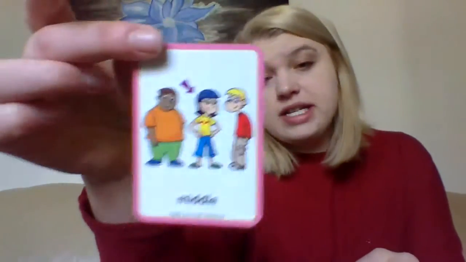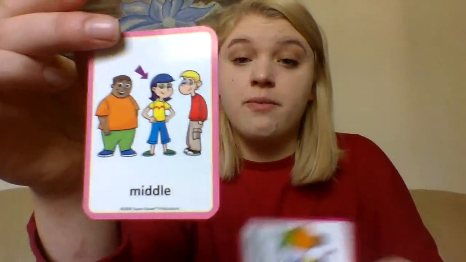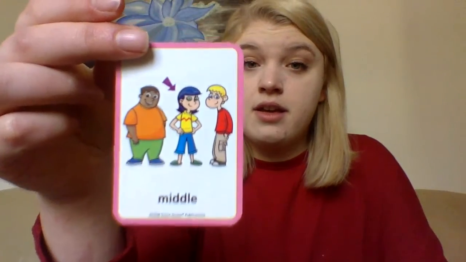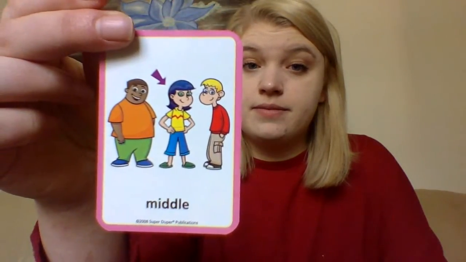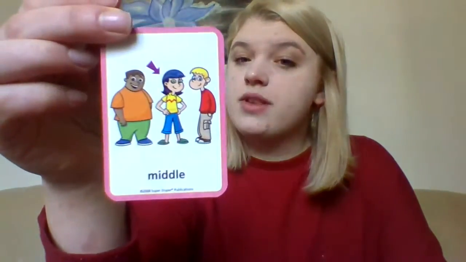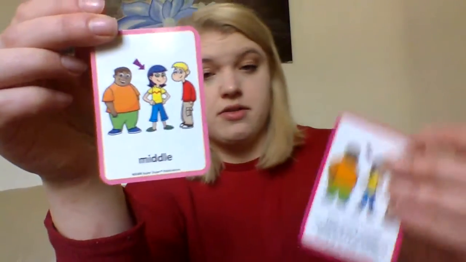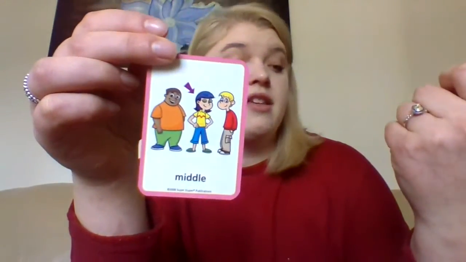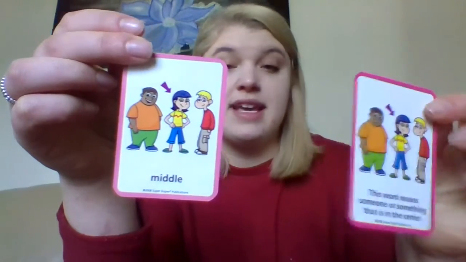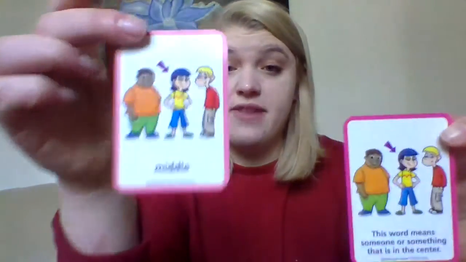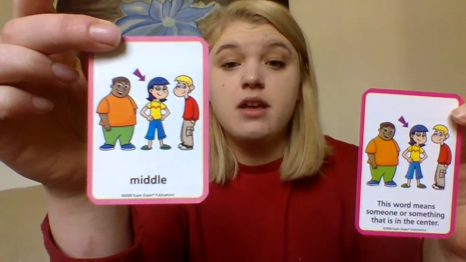So, middle. What does middle mean? So, we can look at the picture, look for those clues. Who's the arrow pointing to? So then here's my definition card. This word means someone or something is in the center. It's in the center. We work on middle when we're working on following directions, correct? So middle.